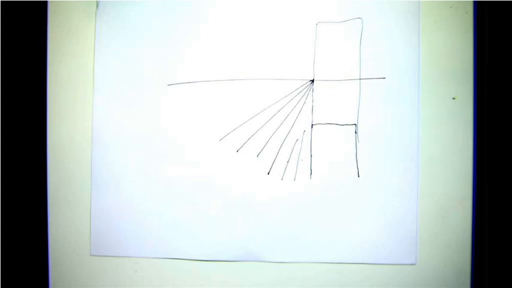So can I know which of these lines are parallel? I think some people are shaking their heads.